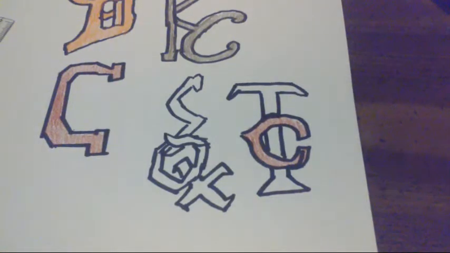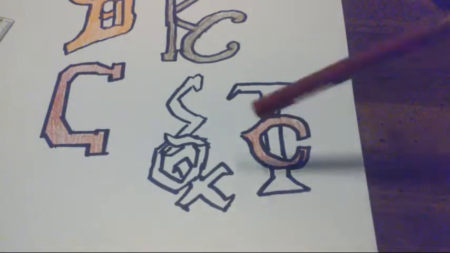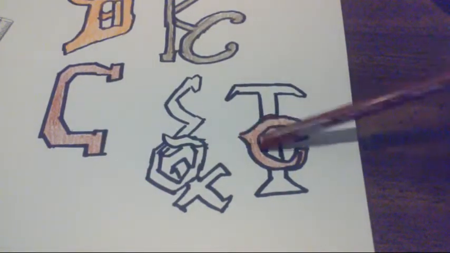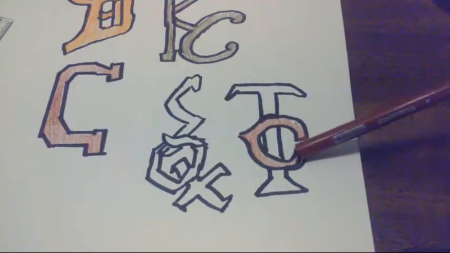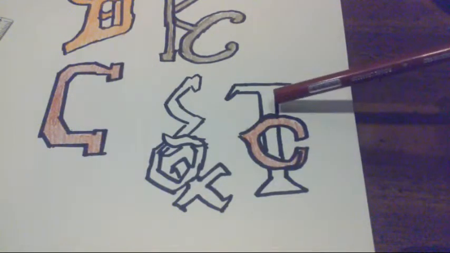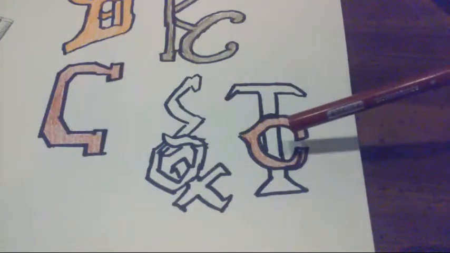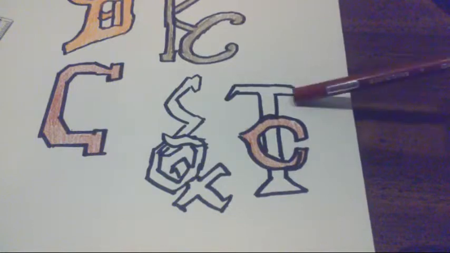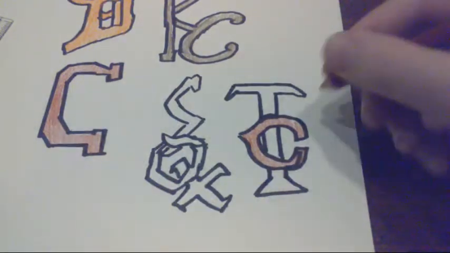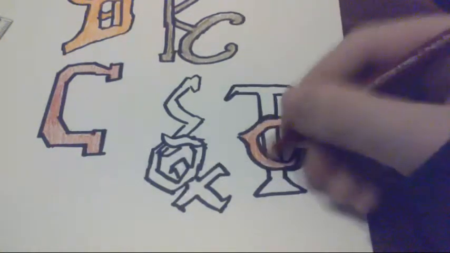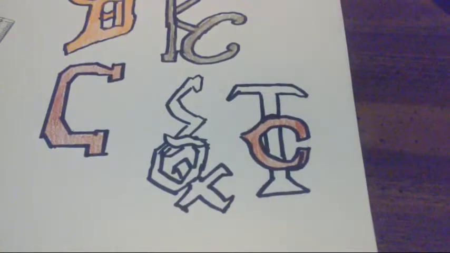Twins logo. Quick self-reflection. I think the C could have been a bit more stretched out. If this part was here, it would have been better. But I think the position here is good. And also right here is a bit messed up just because of that black line there. I don't know. I think I did a pretty nice job on the T. I think it was going to be too tall, but I kind of saved it from being that. So, yeah. That's that. So, that will conclude AL Central.